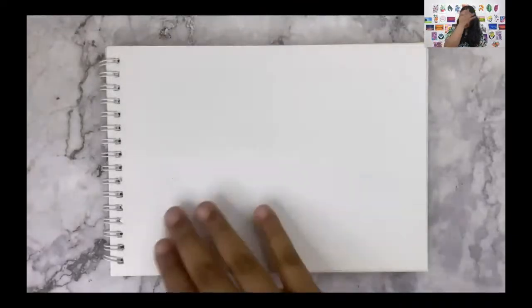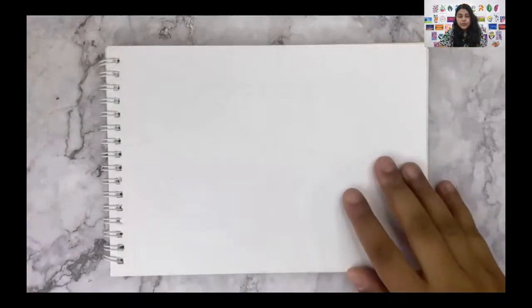So the first thing that you need for today's class is going to be a sheet of paper. You can take any sheet of paper that you have with you at home. Just make sure it's not a very, very thin sheet of paper. If you have something that's overly thin, the sheet of paper will tear once you add paint on top of it. So try to have a sheet of paper that's a little bit on the thicker side.